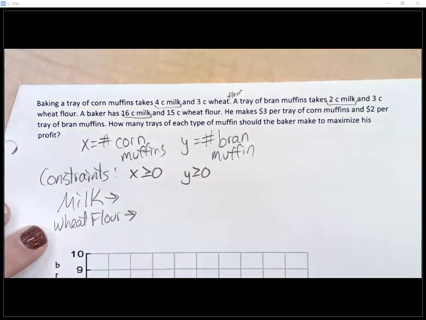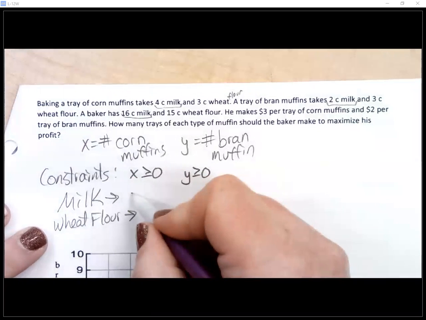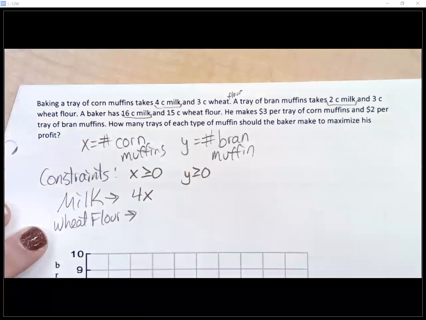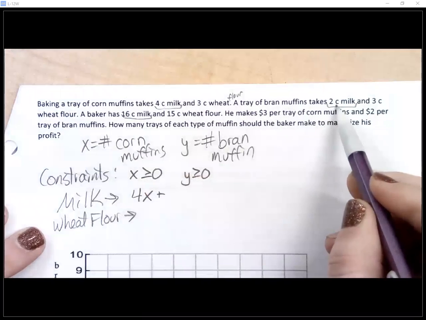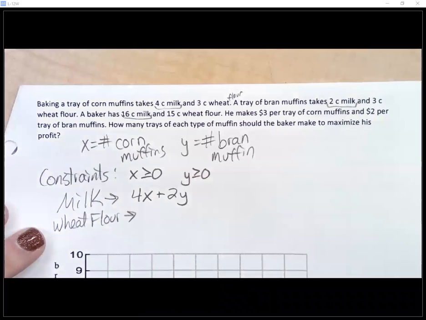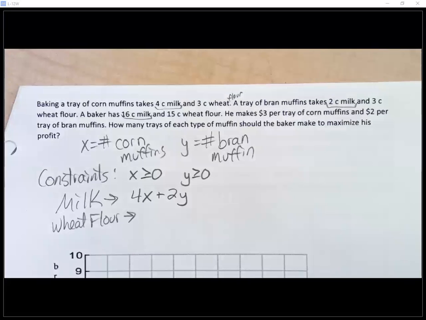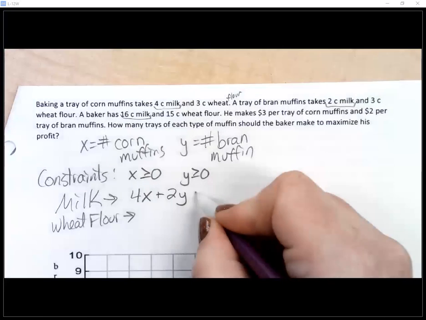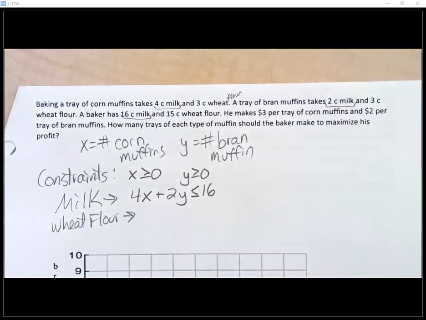All right, so all my corn muffins are going to use 4 cups of milk. So those are X, so 4X. That's all of the milk I'm going to use up in the corn muffins. Add to that, then I keep reading, oh, bran muffins. Those things are going to use up 2 cups of milk. So 2 cups of milk for every tray of my bran muffins. And then if you keep reading, I only have 16 cups to work with. So those 2 things together cannot exceed, so they have to be less than or equal to the 16 total cups that I have. So there is your milk inequality.